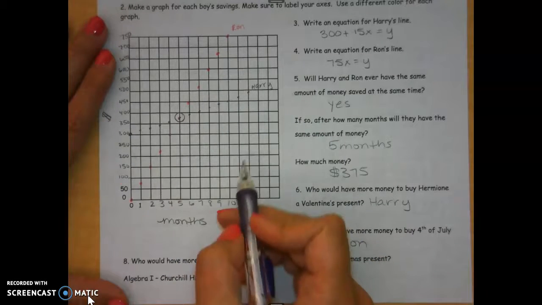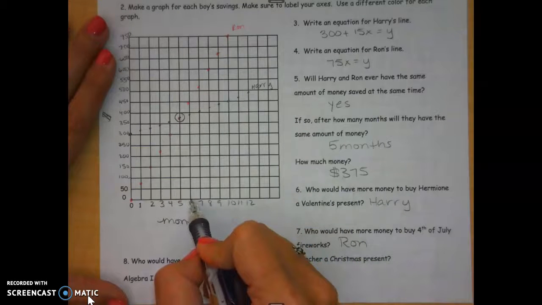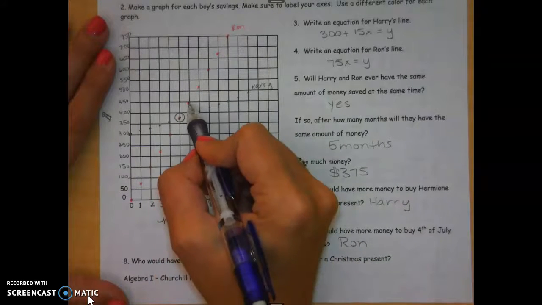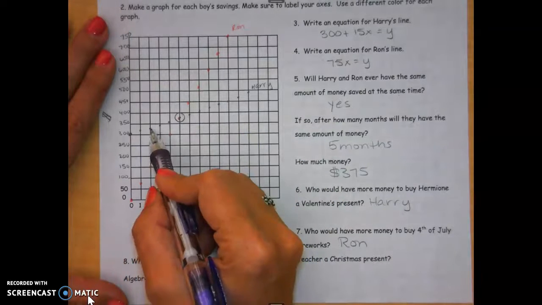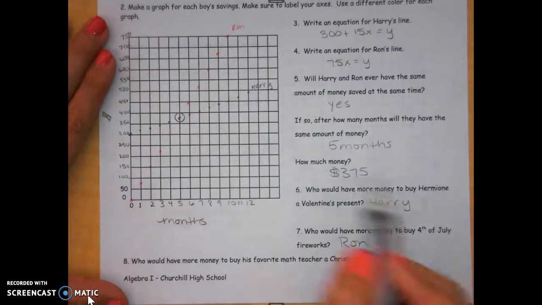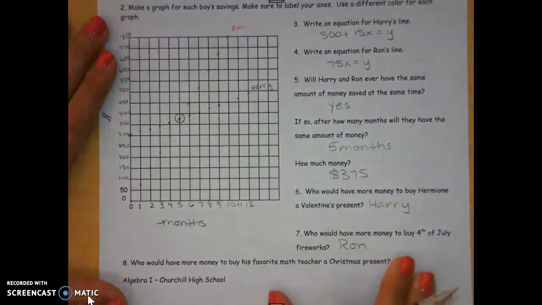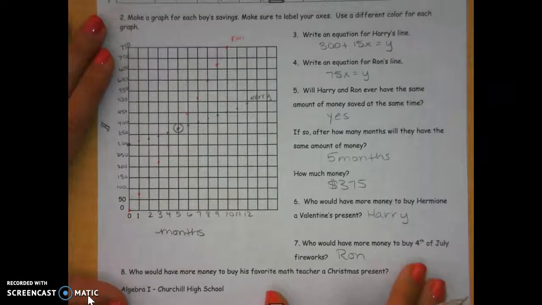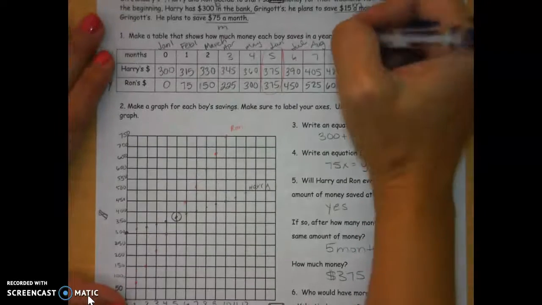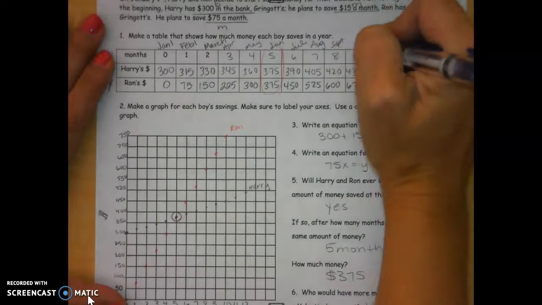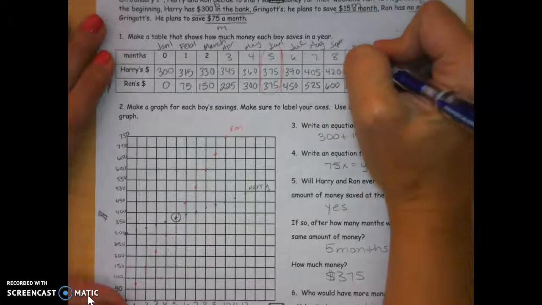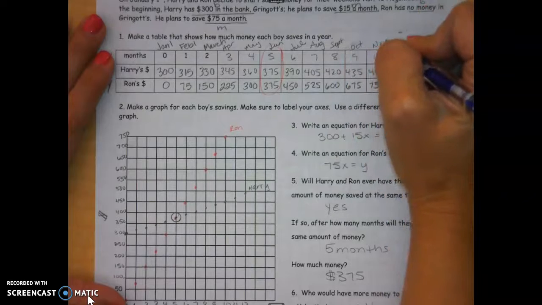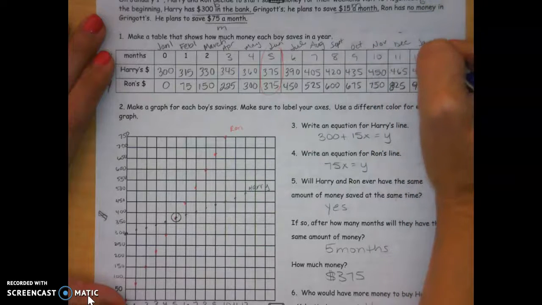You can also see it in your graph, right? So July was month 6, and his dot is higher than Harry's. February was 2, so you can see here Harry's dot was higher up than Ron's. Who would have more money for their favorite math teacher at Christmas? So August, September, October. Already had August, we're not going to have August twice. November, December, and this would be January the next year.